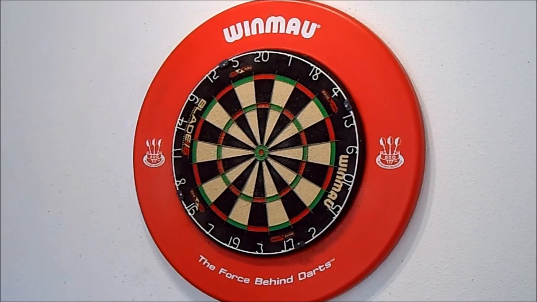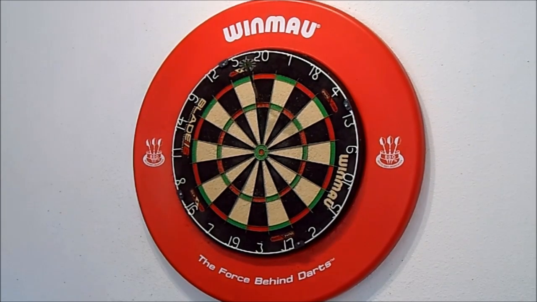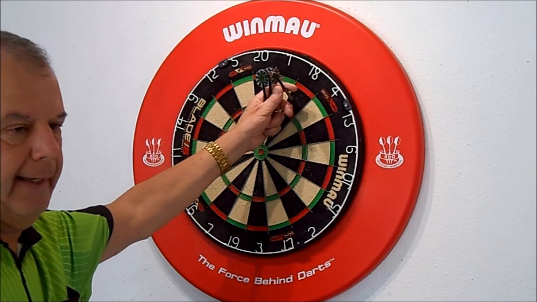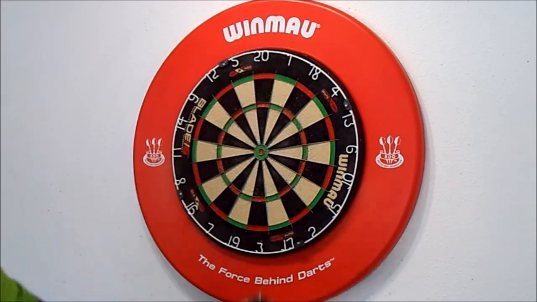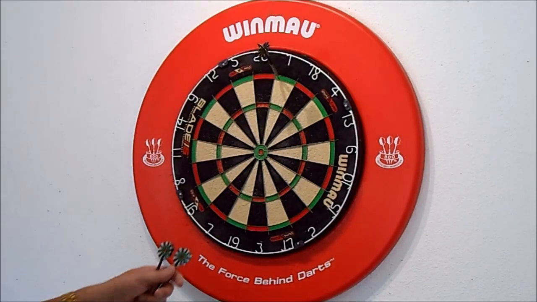Tim, you require 2. Oh, busted. Tim, you require 2. Oh, busted again. Tim, you require 2. Oh, busted. Tim, you require 2. Game shot.